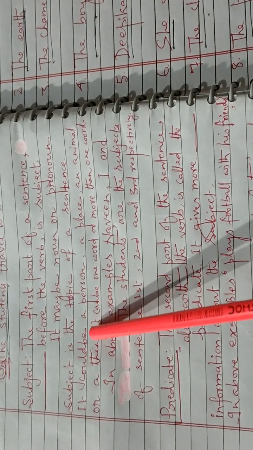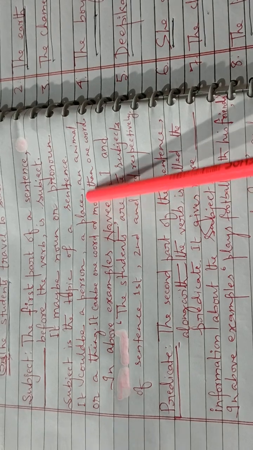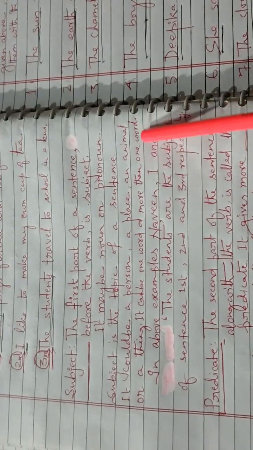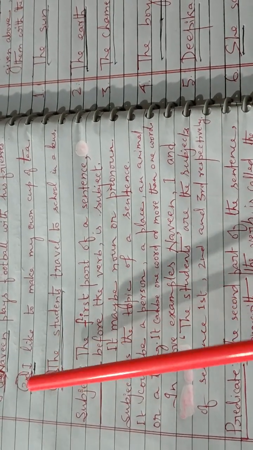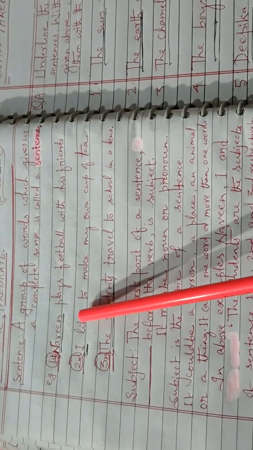Next, you can see it could be a person, a place, an animal, or a thing. It can be one word or more than one word.